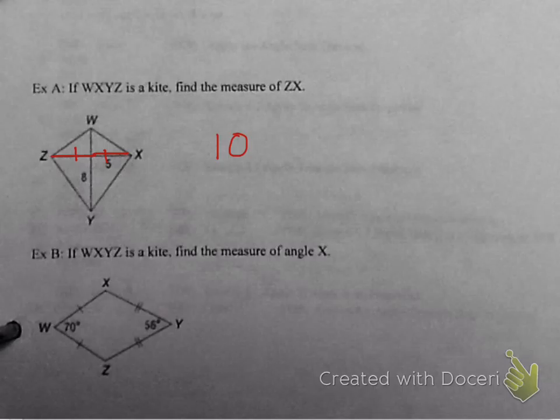So example B, again we have a kite and it says find the measure of angle X. So we're looking for this right here. And it even shows on our figure the congruent sides. Because it's a quadrilateral, we know that the sum of the angles is 360. So we can use that to our advantage.